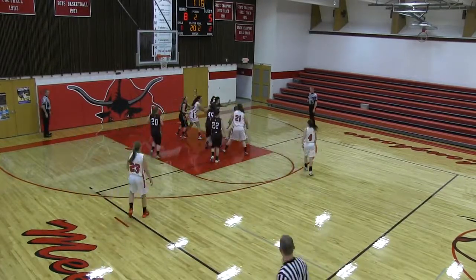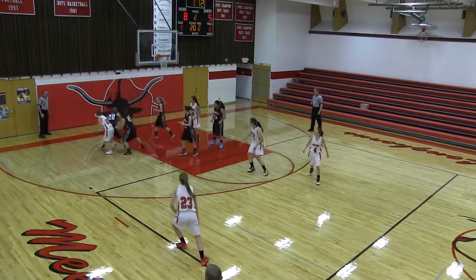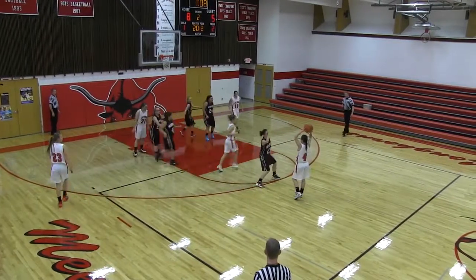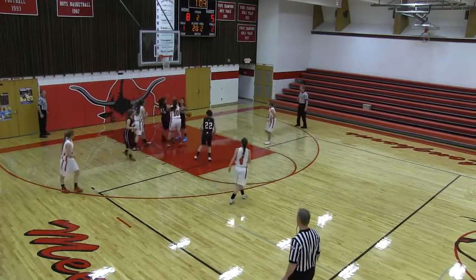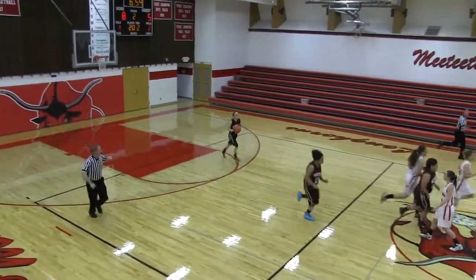Rebounded by Jasmine Gould from Meeteetse. She's going to put it back up. No good. And Jasmine gets another rebound. Tori Lewis out front, over to Haley Sessions, inside to Foot. Shot a little strong, and Midwest gets the rebound.